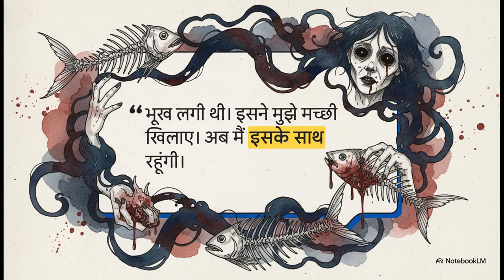Sugandha's mother finds her in the kitchen, just devouring a raw fish, her face and her clothes smeared with blood. And she says this line, "I was hungry, it fed me fish, now I will live with it." And that is the real horror. Sugandha wasn't just attacked, she's been converted. Her own will is broken, and her very nature has been twisted by the entity's hunger. She's accepted it, and that is the devastating, horrifying end.